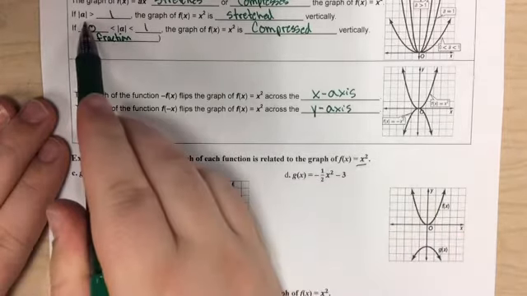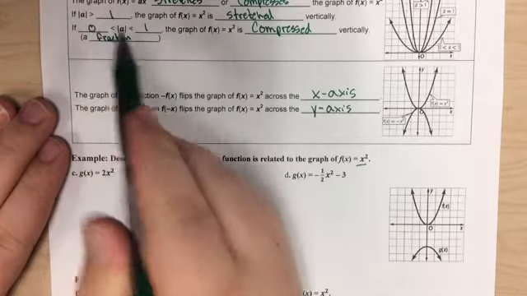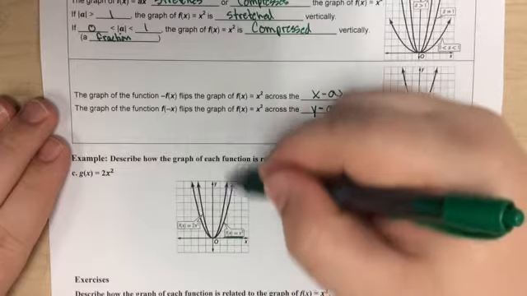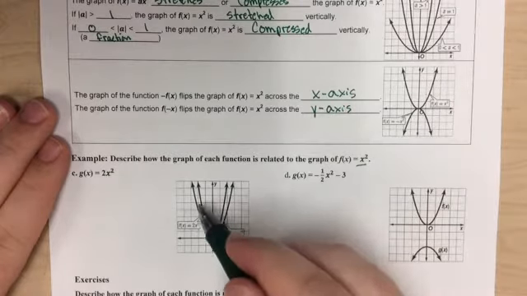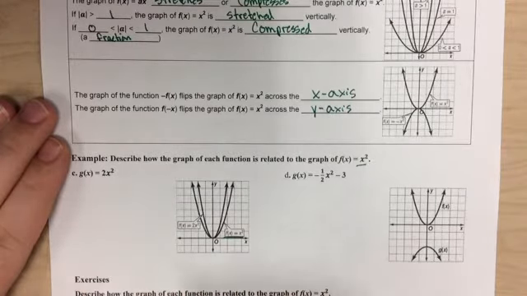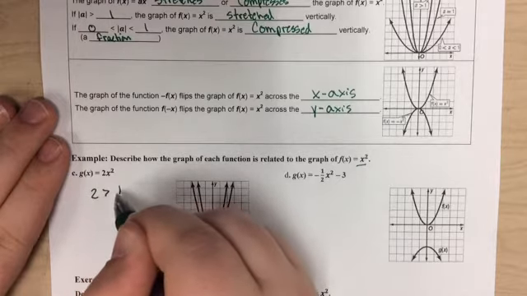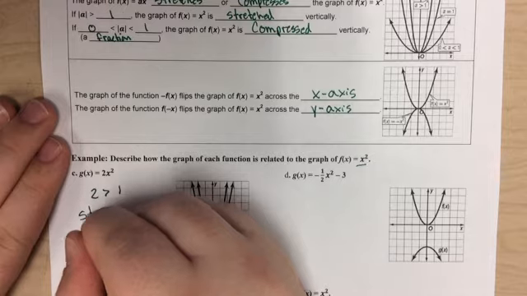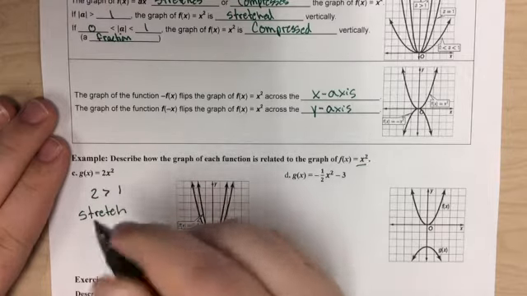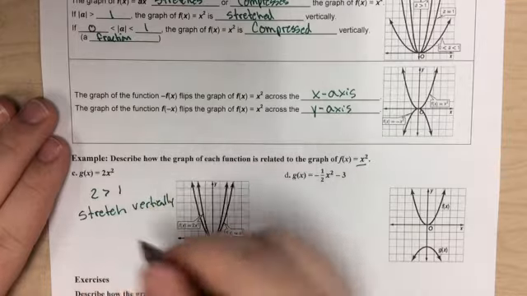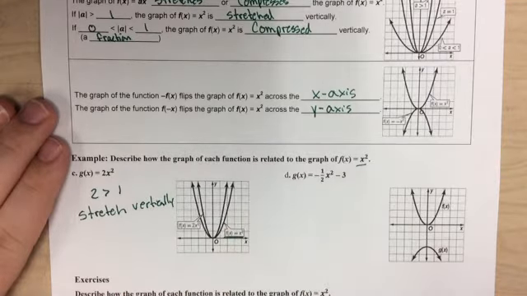Remember, if we go up here, if the absolute value of a is greater than 1, it's going to stretch vertically, so it's going to be moving up at a higher rate, making our parabola narrower. And so we can write 2 is greater than 1, so it's going to stretch vertically. And you can also write narrower or something like that.